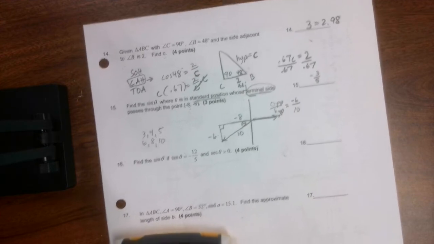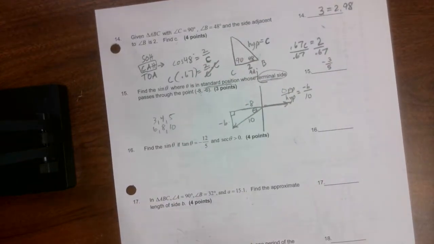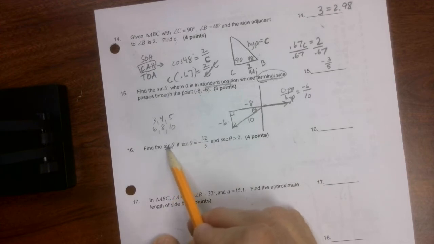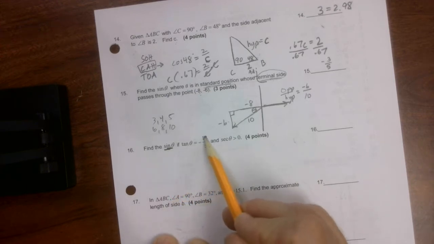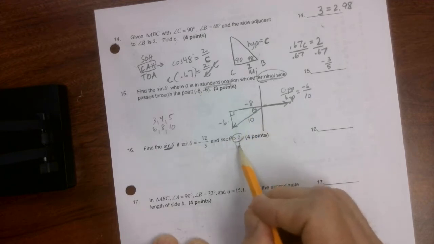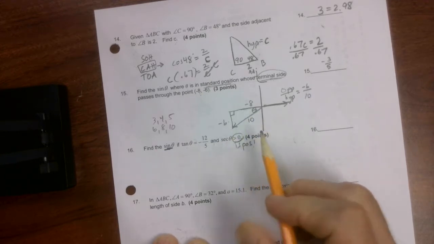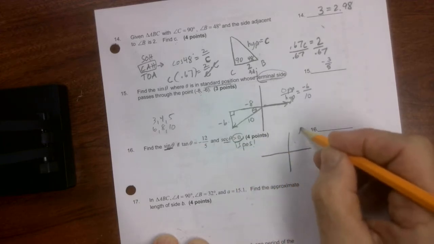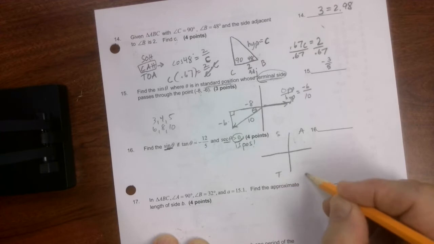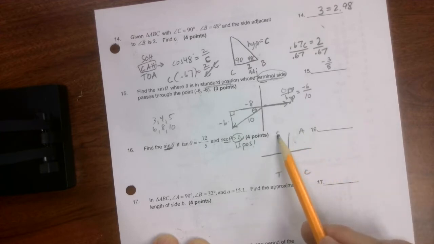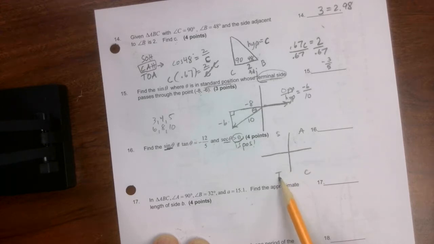All right, now number 16 is getting more like a puzzle. This is saying find sine if tangent is negative 12/5 and secant, this is a fancy way of saying 1 over cosine, is positive. Now think about this. We have our little trick, All Students Take Calc, which teaches us all things are positive in the first. Sine is positive in the second. Tangent's positive in the third. Cosine's positive in the fourth.